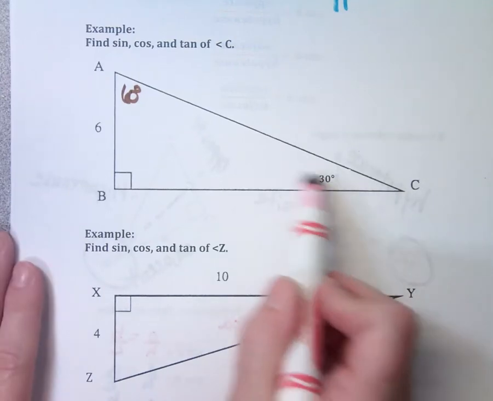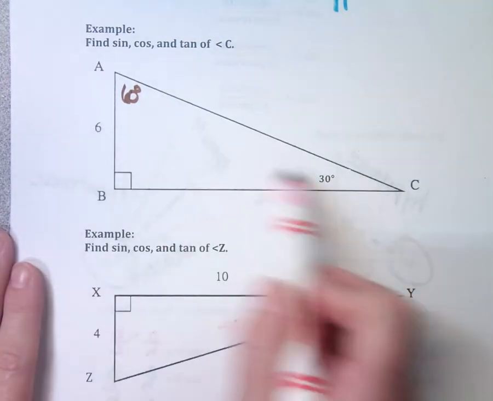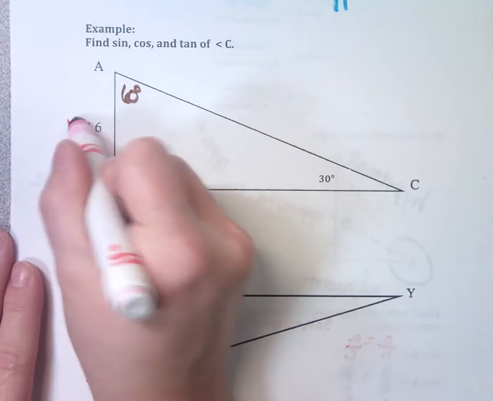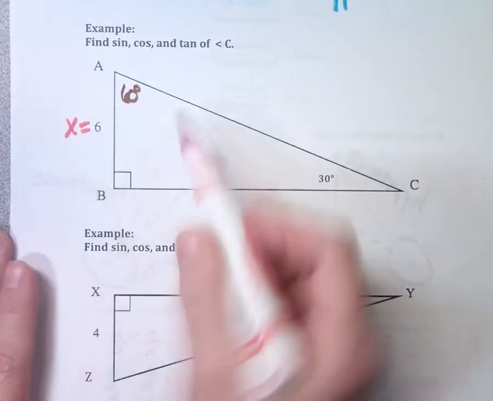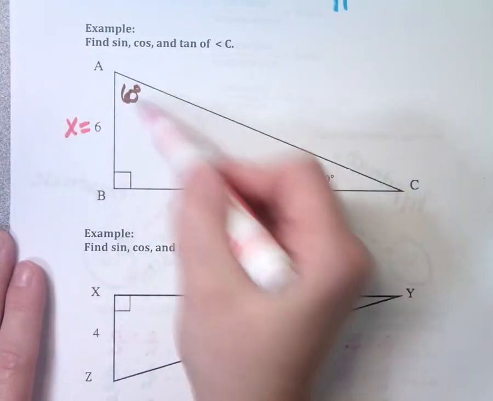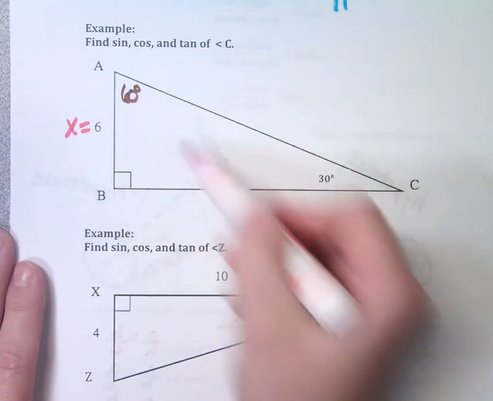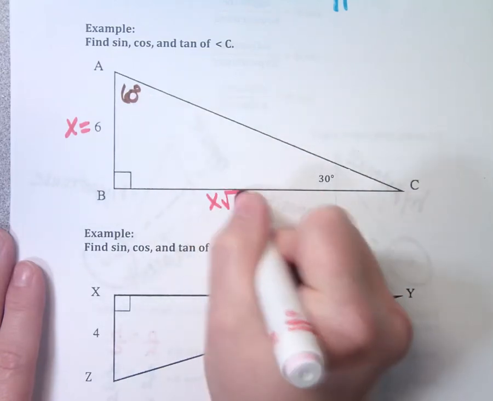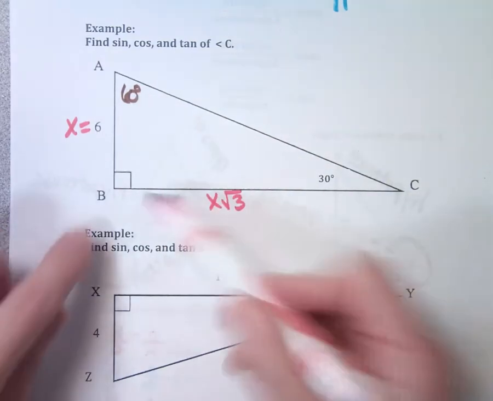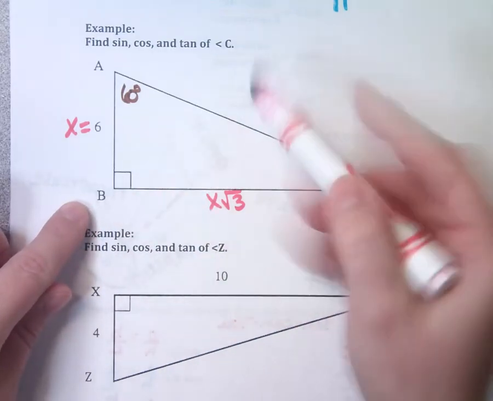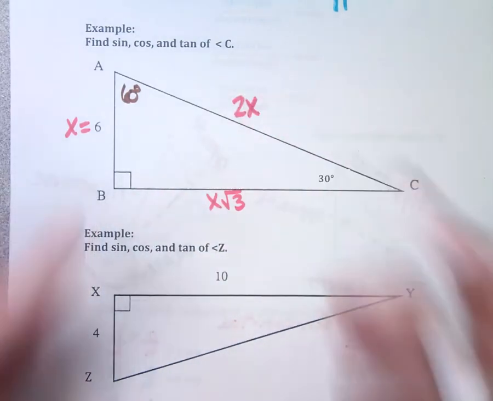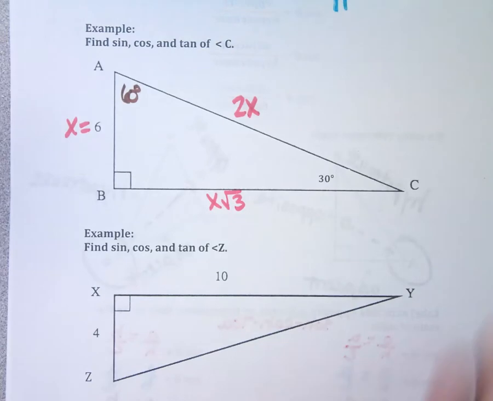What do I label across from the 30? Do you remember? An X. Every time across from the 30, I label with an X. Okay, now let's go across from the 60. What do you label across from the 60? X square root of 3. And what do we label across from the 90? 2x. Okay. Once you're done labeling, you need to know what x is.